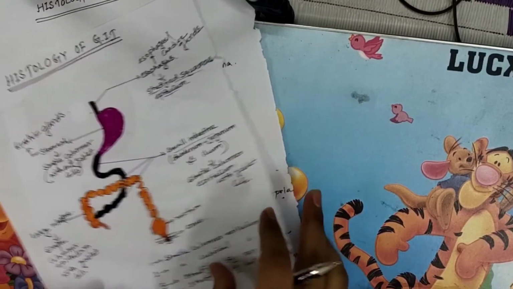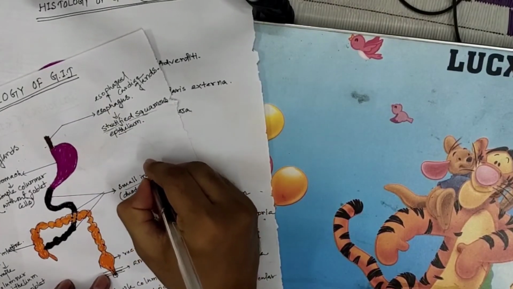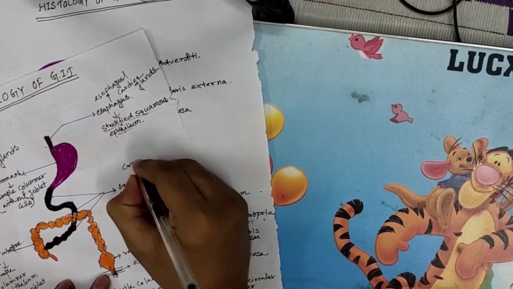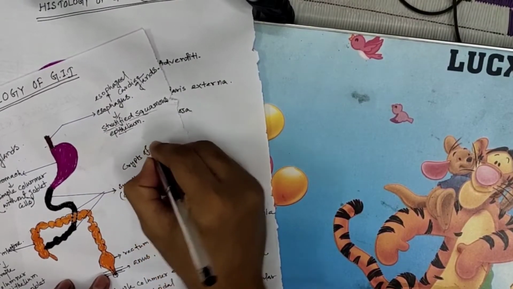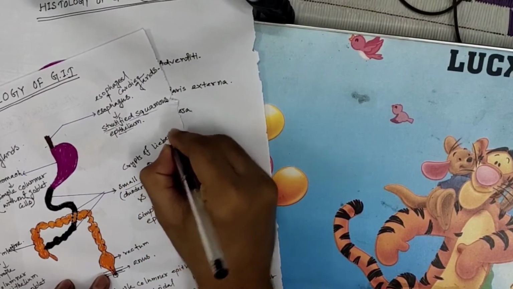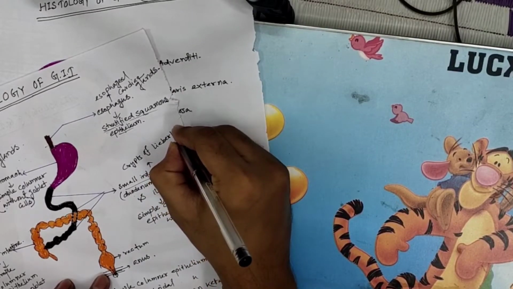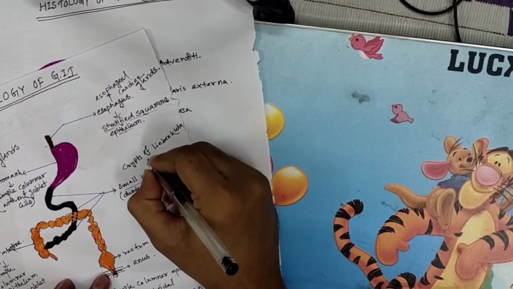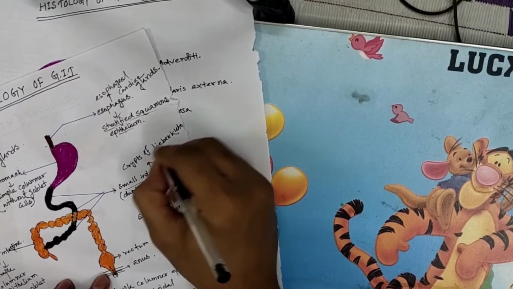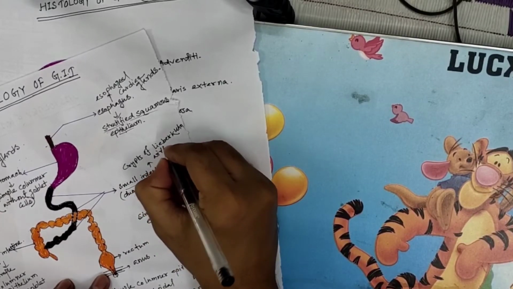And in the small intestine, there are crypts of Lieberkühn, which are with Paneth cells.